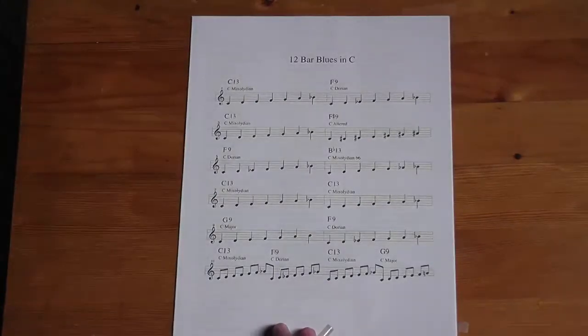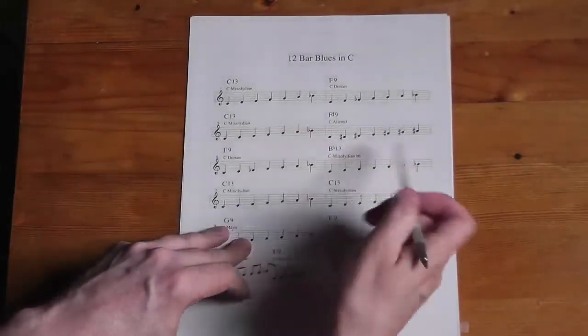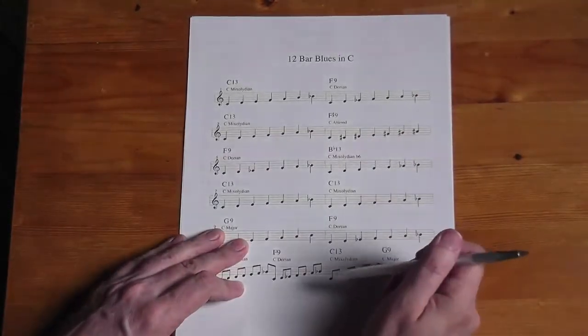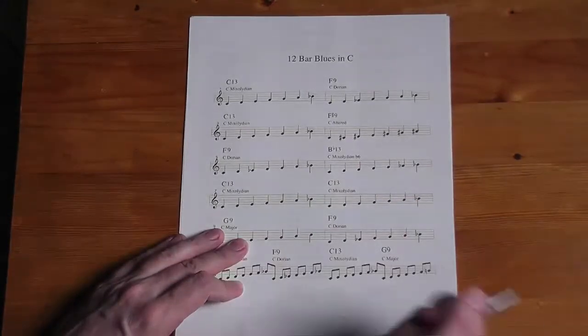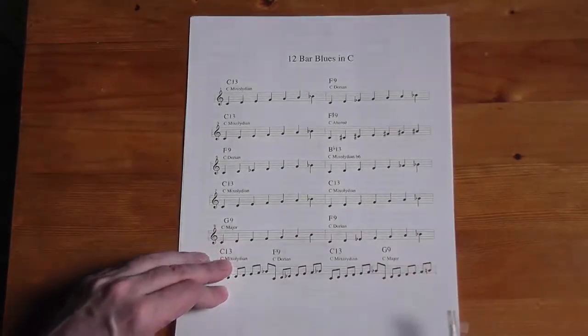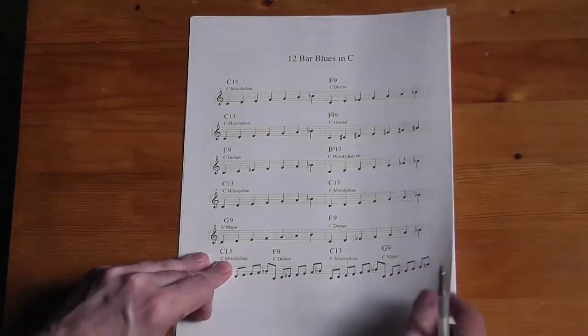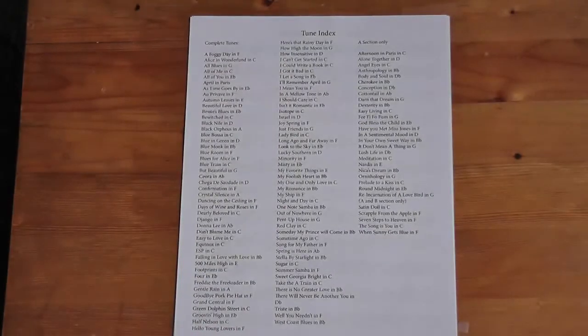Here's another answer sheet, just showing you that you can look up the answers. Remember that some of your answers may vary, because you could choose different scales in some situations. Which is totally fine. You can do that, and I talk a lot about that in the course. I also give you a lot of extra things that you can do.